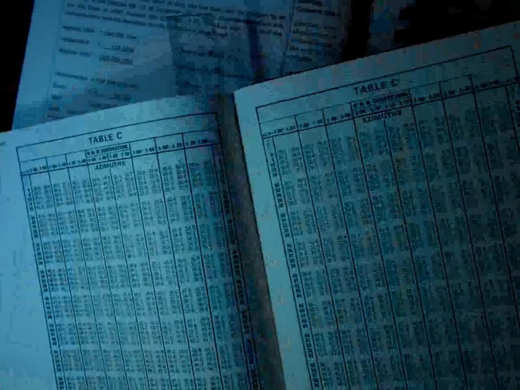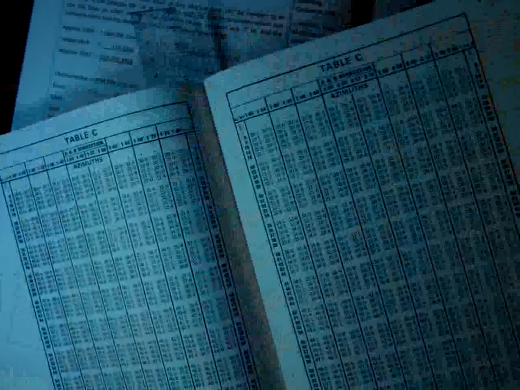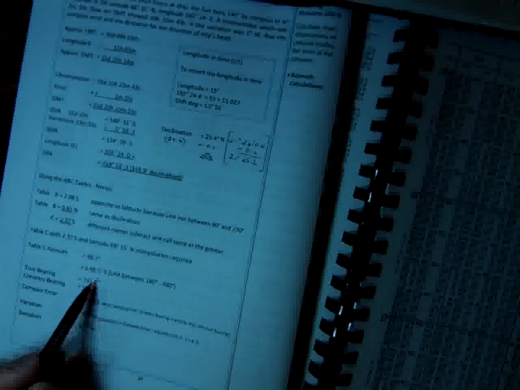We'll go along the top values, 1.2, and we've got 2.36 and 2.4 at the top there, and then we go down to find our latitude, and we find that by slight interpolation we get 48.7 degrees. So as I said before, that's south 48.7 degrees east.